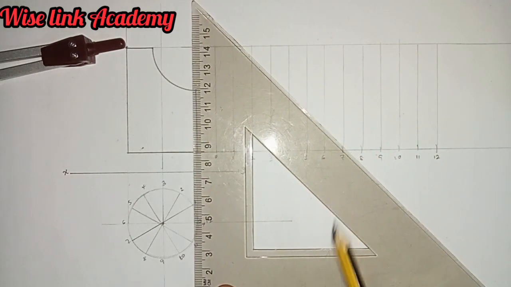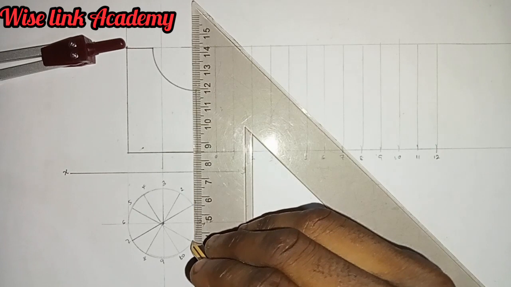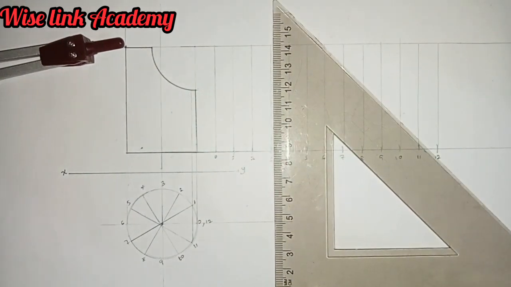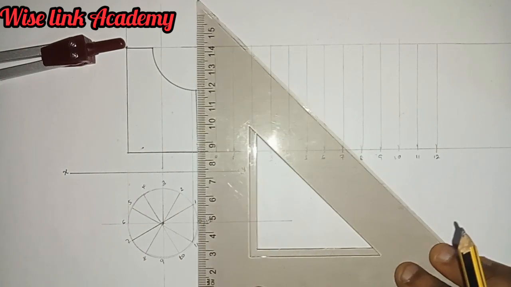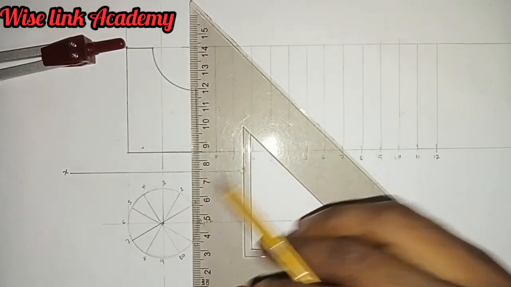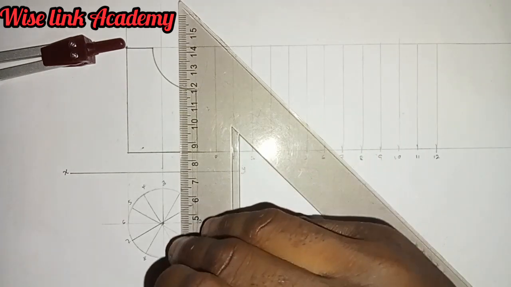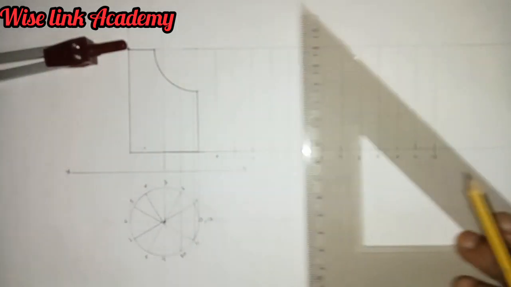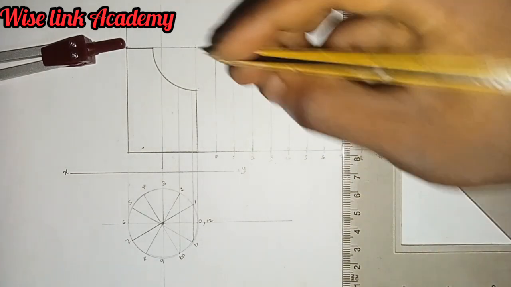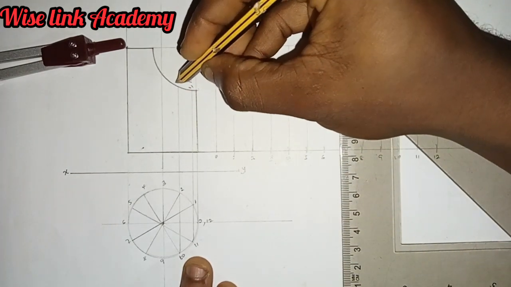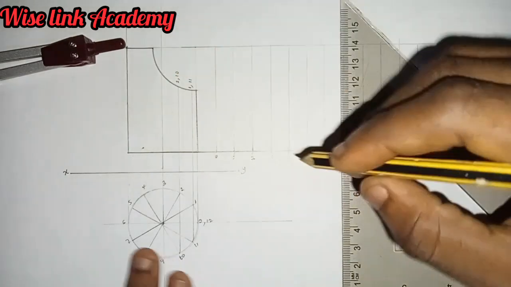Come to this place, 1 and 11, do them upward, you can see. The next thing, you come to point 2 and 10, you take it up, 2 and 10, you can see. And don't forget to indicate them. This is 1, 11, this is 2, 10.